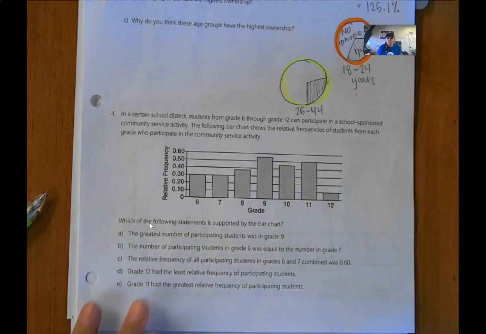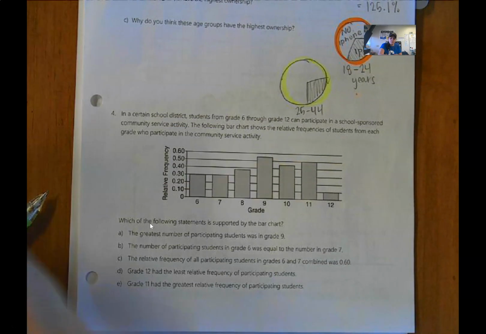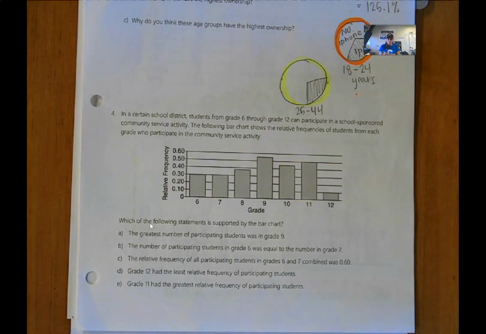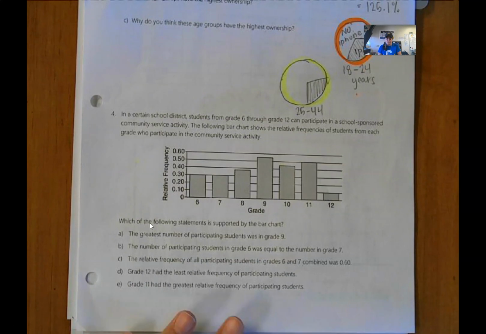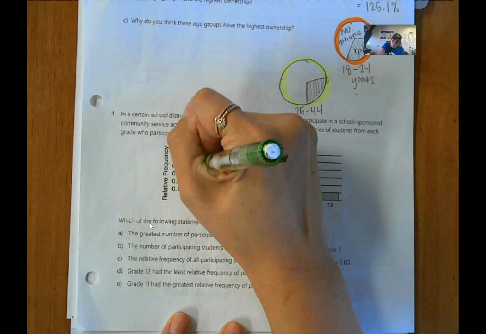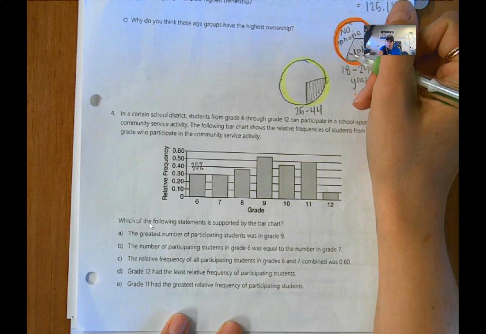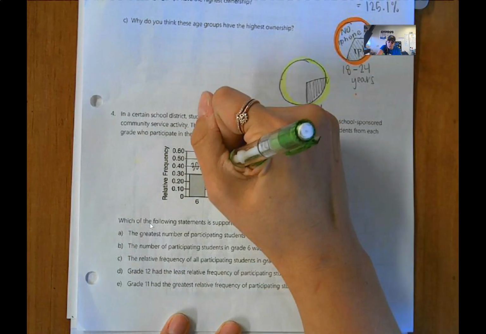In a certain school district, students from grade 6 through grade 12 can participate in a school-sponsored community service activity. The following bar chart shows the relative frequencies of students from each grade who participate in the community service activity. So I want to go through this relative frequency table and just verify that I understand what all of these percents mean. So what this first one means is that 30% of 6th graders participated and 70% did not.